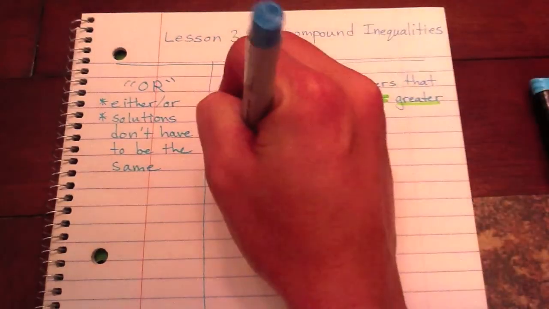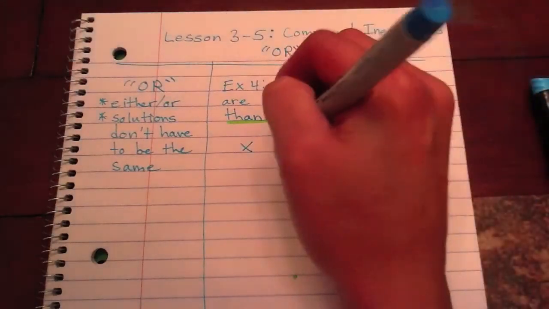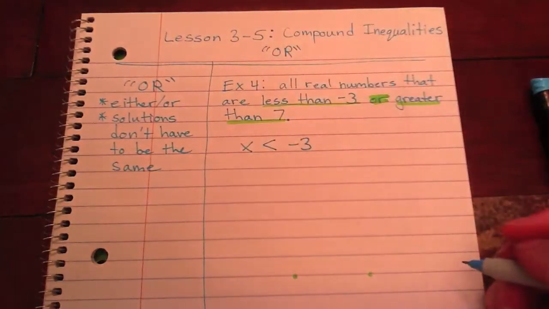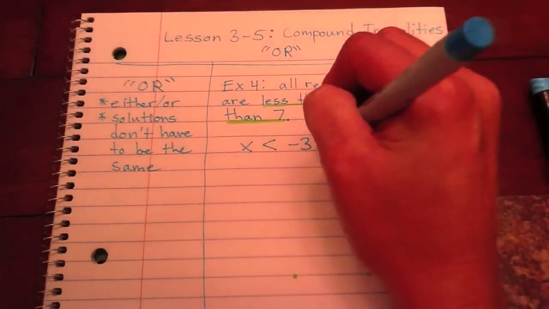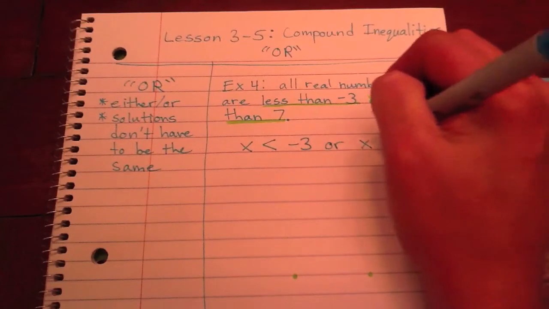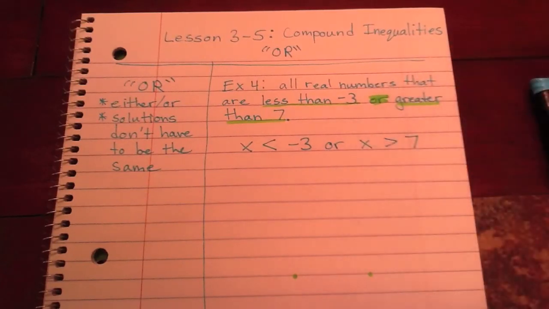A number, I can call it x, is something to -3, and it said it's less than -3. And then I'm going to use the word or. A number is greater than 7. And you're done setting that up. So that's all you're going to do with these OR compound inequalities.